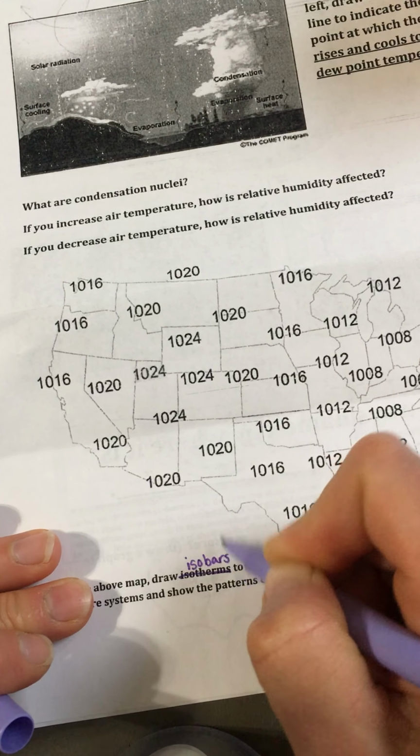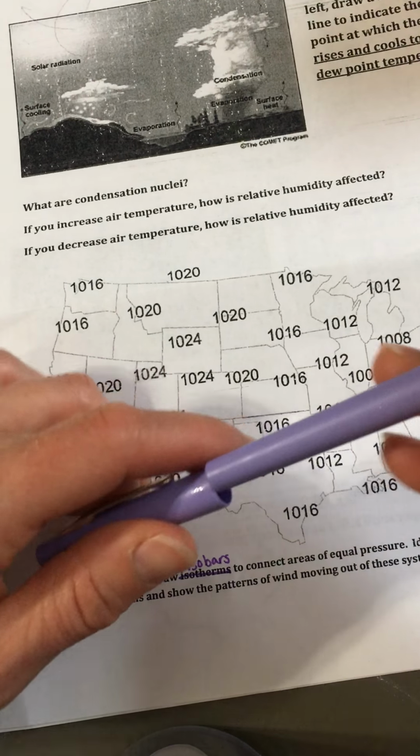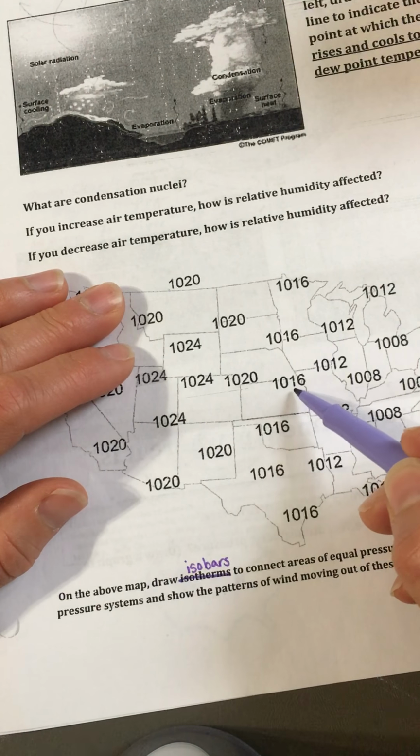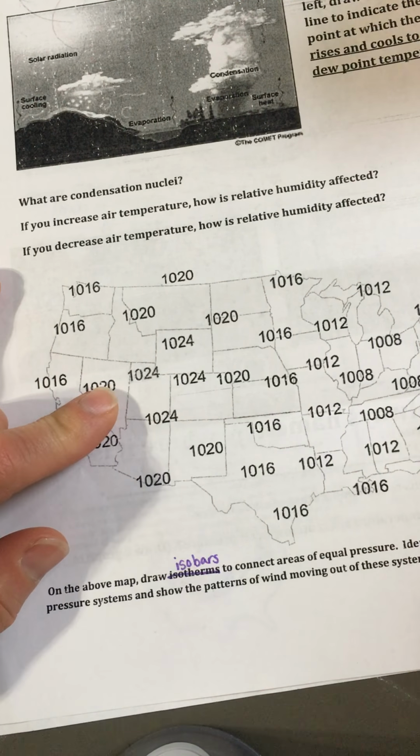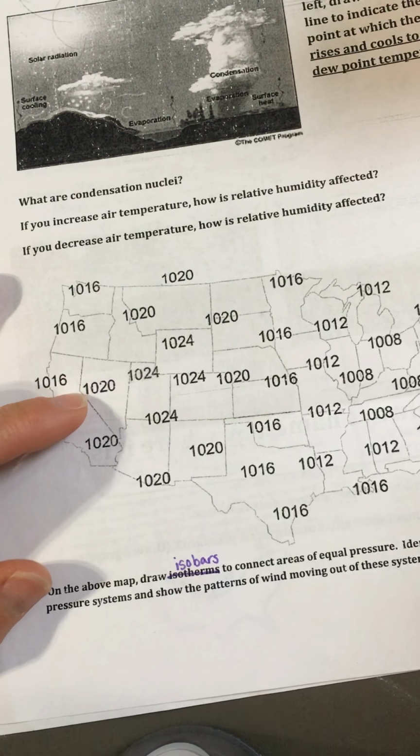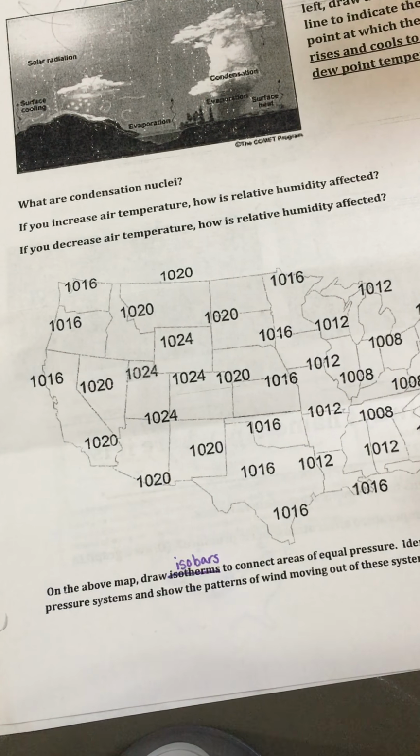I know that because these are barometric pressures right here. They're not temperatures. Good grief. If it was 1,016, we'd all melt. We would die. So these are all barometric pressures. And what I want you to do is take a scan of this and identify your highest and lowest pressures.